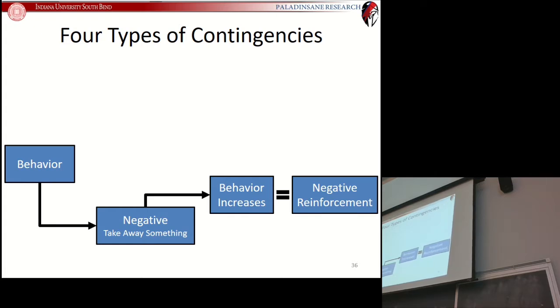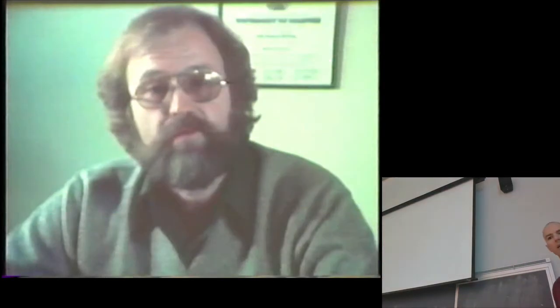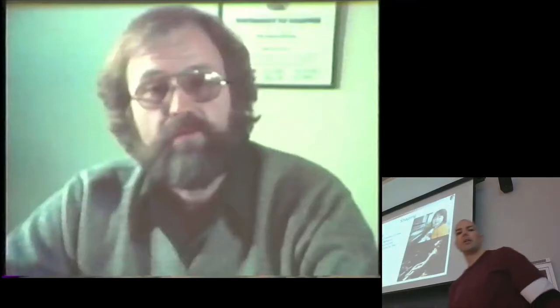Harry self-abuses. That's the behavior. He then gets left alone, i.e. that task that he had to do is taken away. So he had to do the task, behavior occurs, task gets taken away. That leads to an increase in the probability of his self-abuse. That is negative reinforcement. So both the parents and the staff at that institution were unfortunately negatively reinforcing the very behavior that they were trying to get rid of in Harry, that self-abuse.